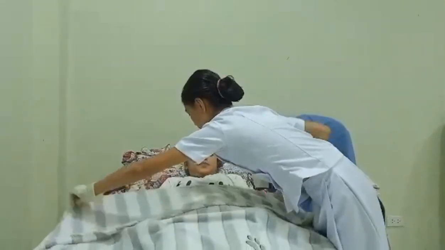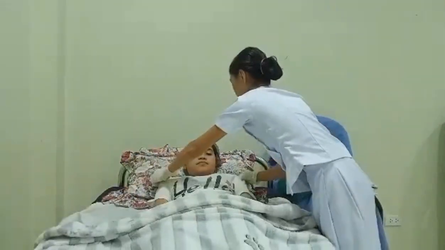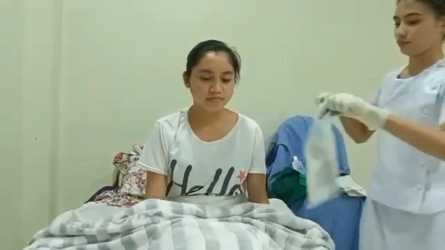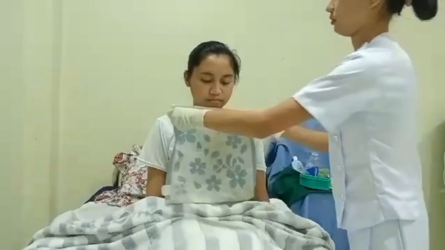Prepare the client. Assist the client to a sitting position in bed, if health permits. If not, assist the client to a side-lying position with the head turned.